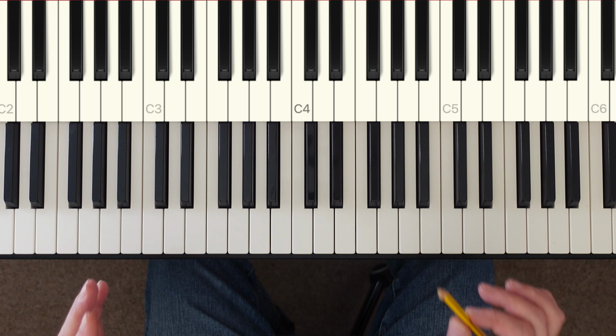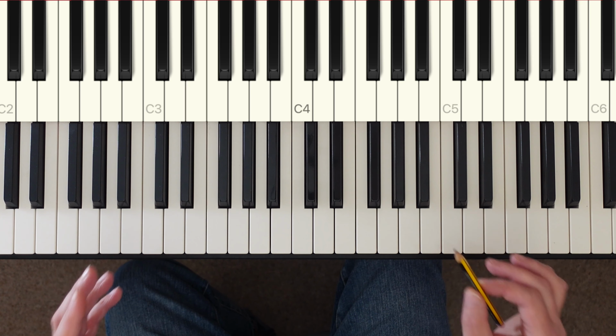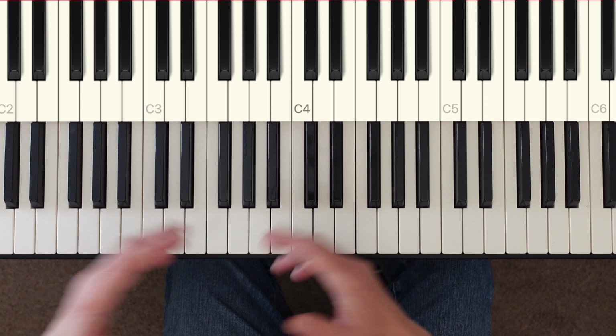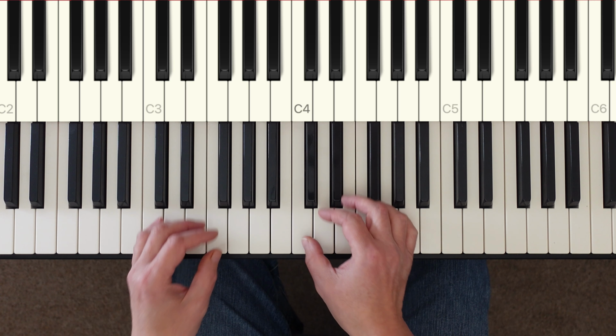So let's kick off by looking at the 1-5-6-4 chord loop. Like I said, this is the basis of literally thousands of pop songs. Let me improvise through the progression just a couple of times in the key of C major. Here we go.